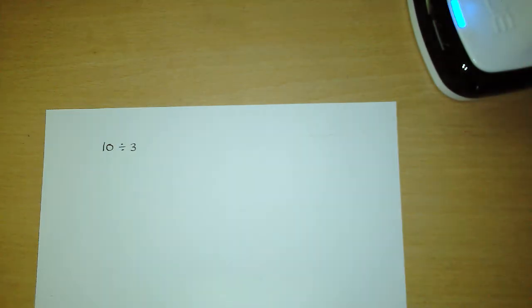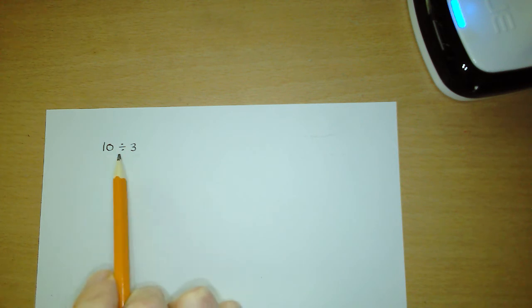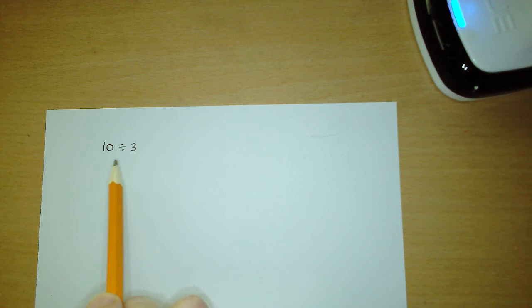We're now going to look at the relationship between a division calculation and a fraction. What I've written down here is a division calculation, 10 divided by 3. It is possible to rewrite any division calculation as a fraction.